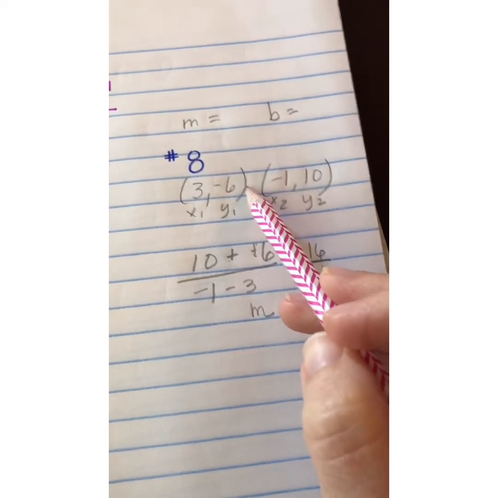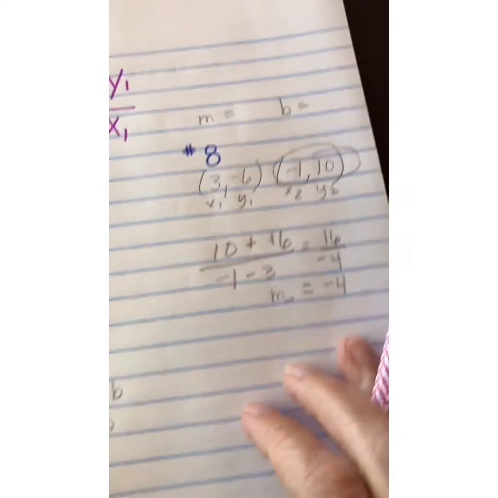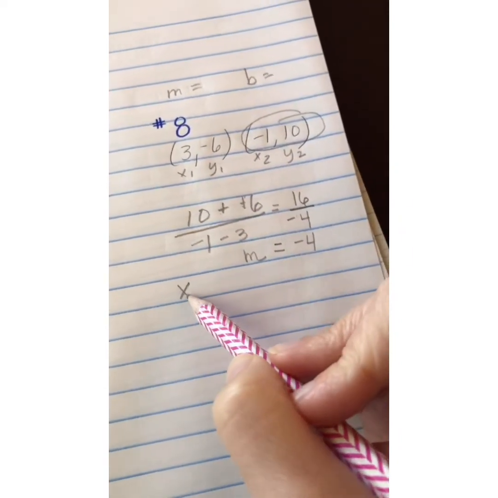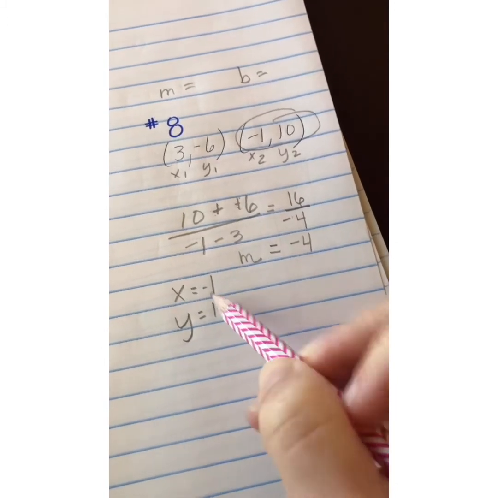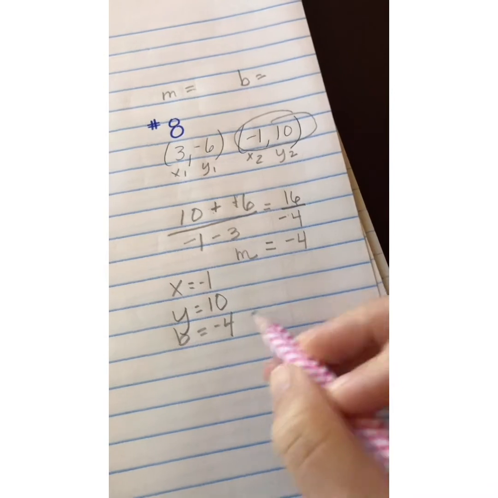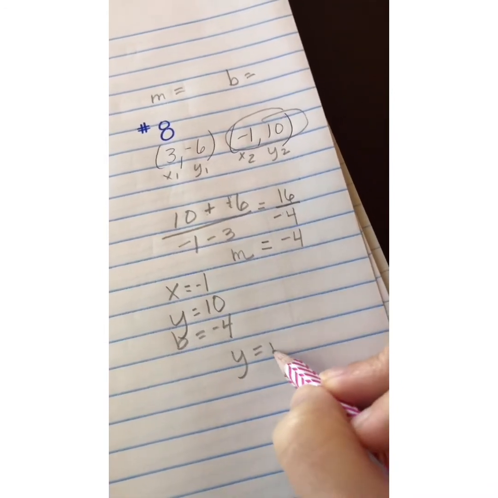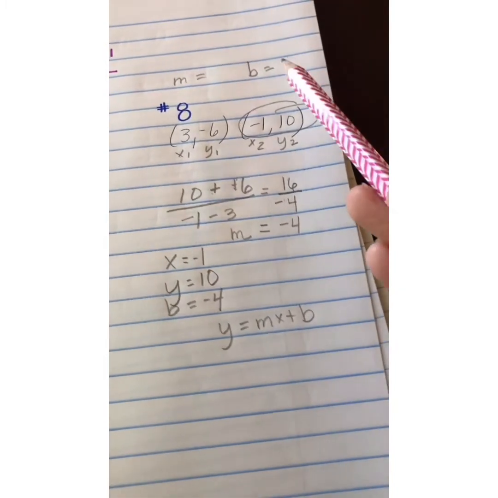And then I'm just going to choose one of these points. It really does not matter which one. I'm just going to go with the second one this time. Again, it doesn't matter which one you choose. So my x is negative 1. My y is 10. And now I'm going to plug everything in to y equals mx plus b to solve for the missing part, which in this case is b.